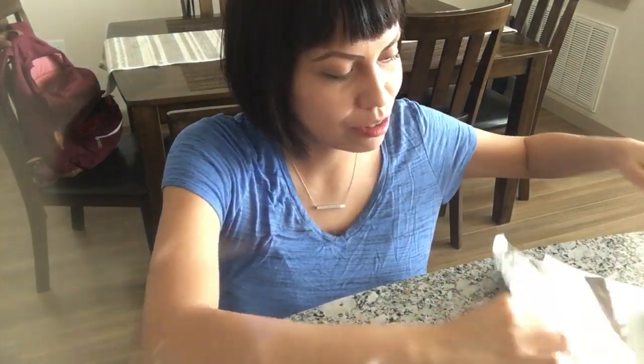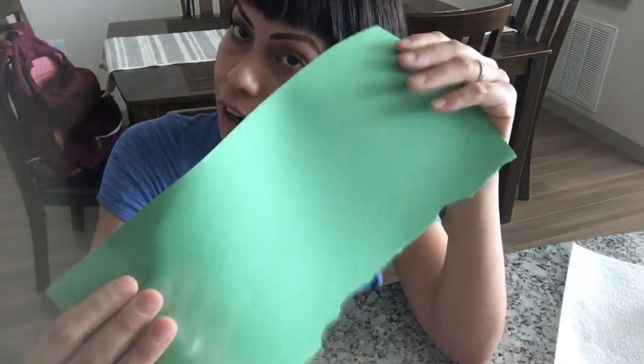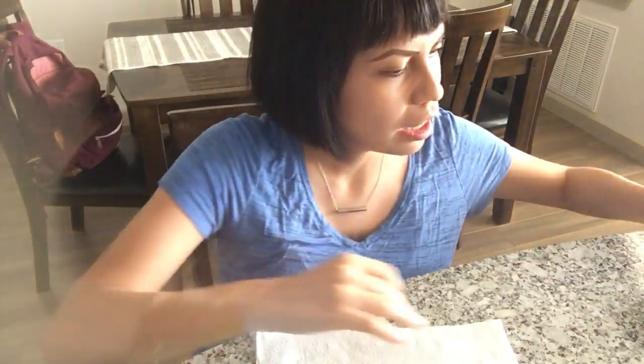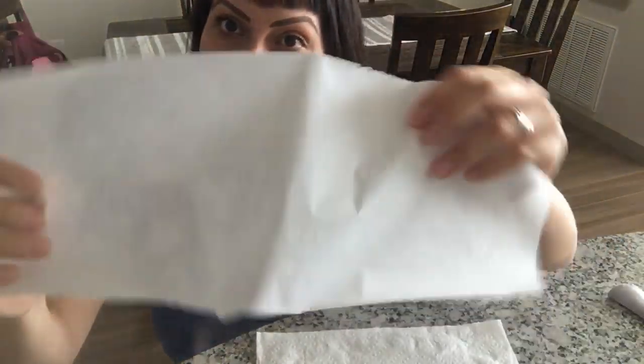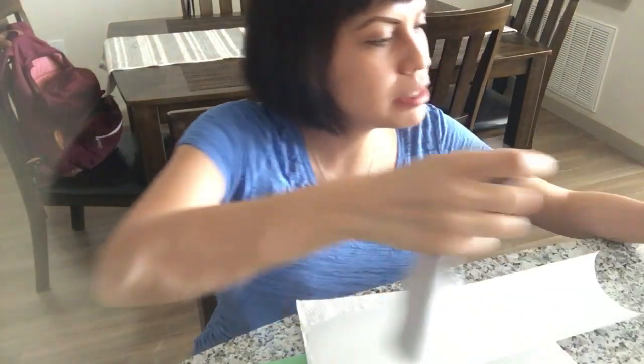I found some aluminum foil, construction paper, a paper towel. I noticed they all have different textures. Some wax paper and some different fabrics.